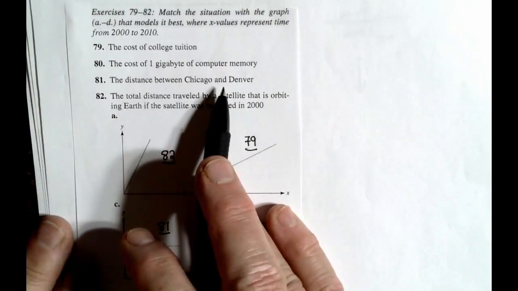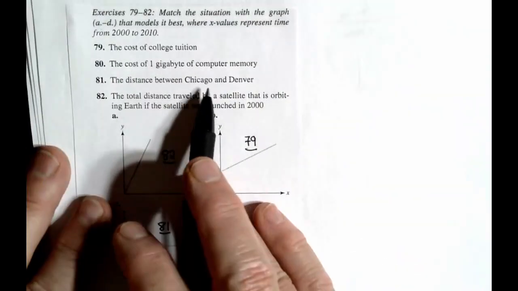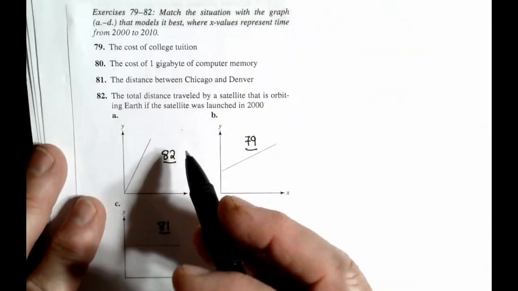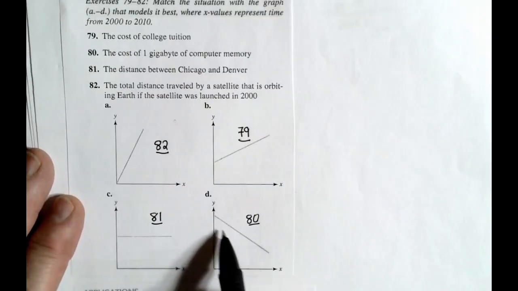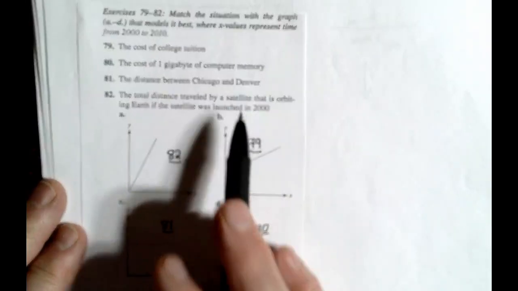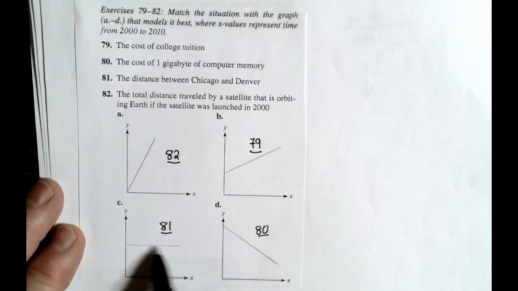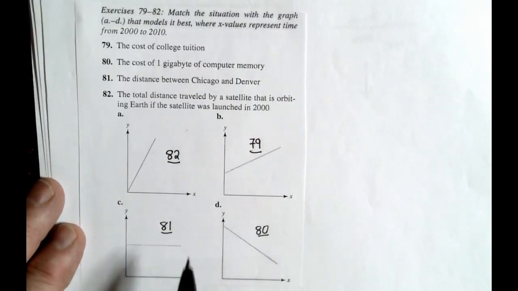Now 80 says the cost of 1 gigabyte of computer memory. If you don't know it, when you're talking about electronics, as time goes by, the price goes down. So you would expect the cost of a gigabyte of computer memory to drop over time. 81, the distance between Chicago and Denver. Well, that's a fixed number of miles that they are apart. They're not going to be changing in distance over time, so it's fixed amount.